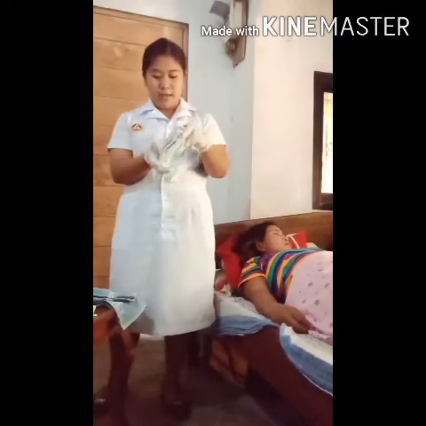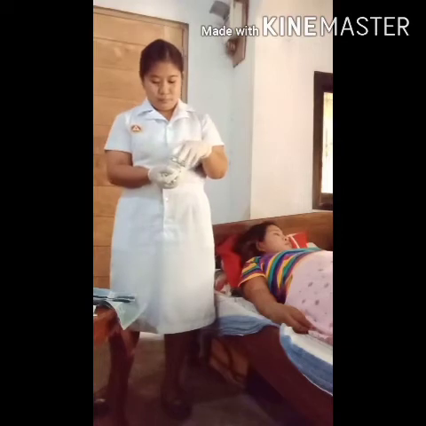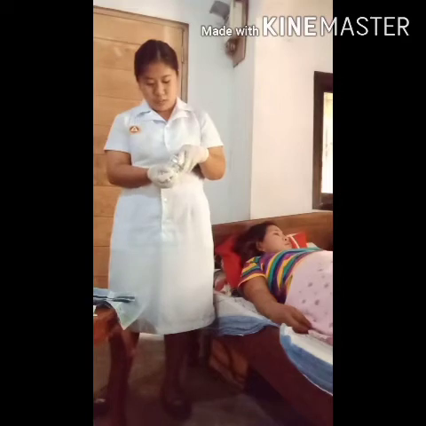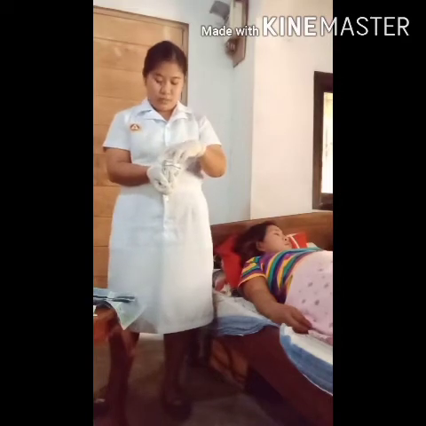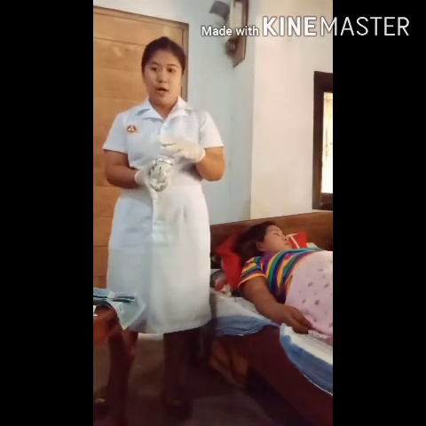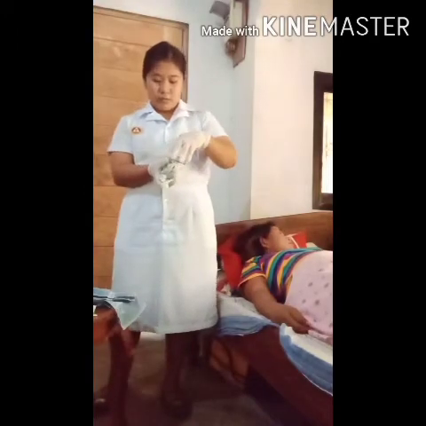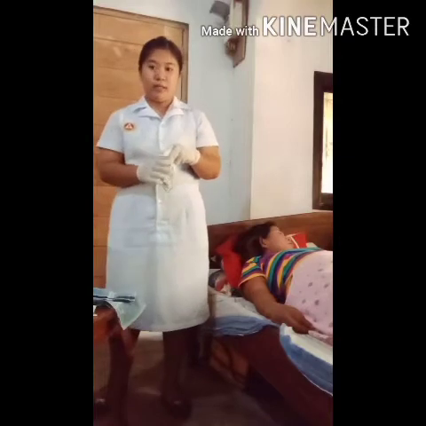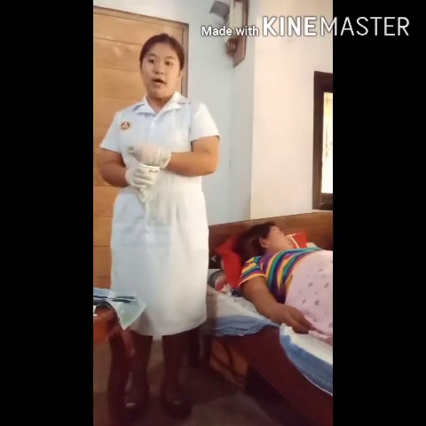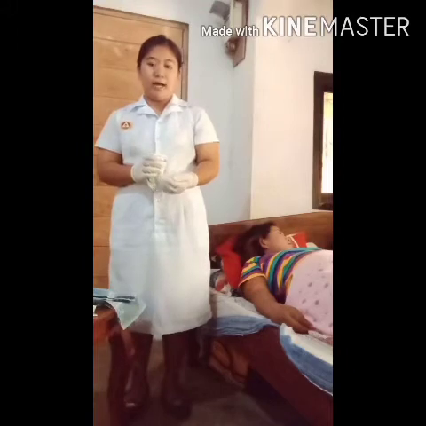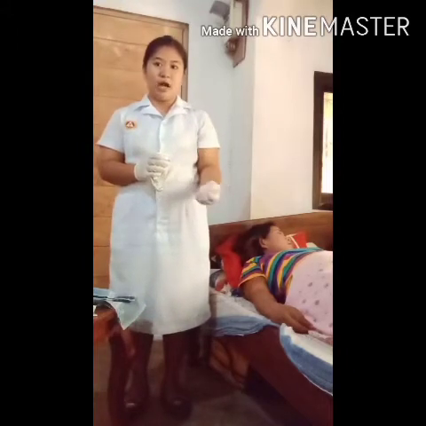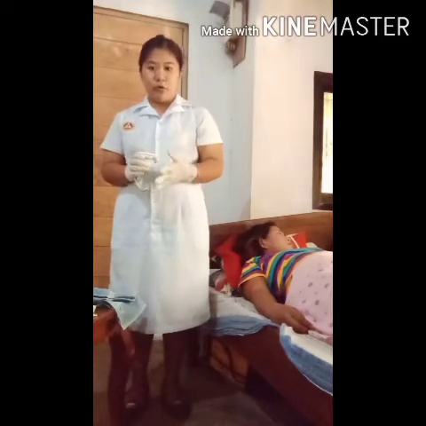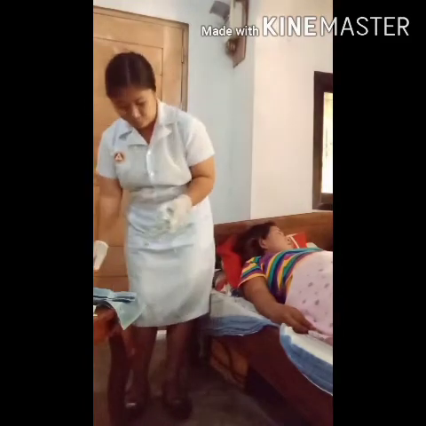And then remove the air. And then squeeze the ice pack to remove the air. And then next is wrap the ice pack to the client's injury, and then secure it with the tape or towel.